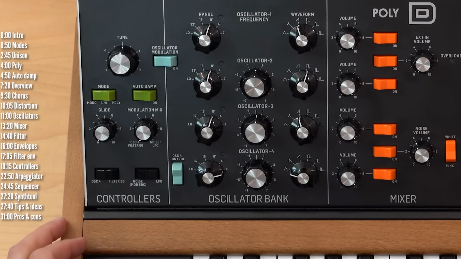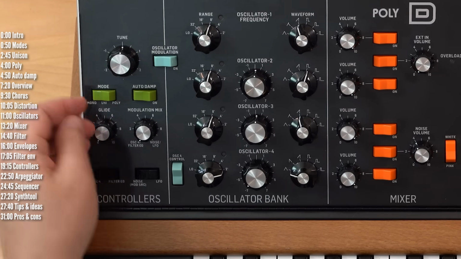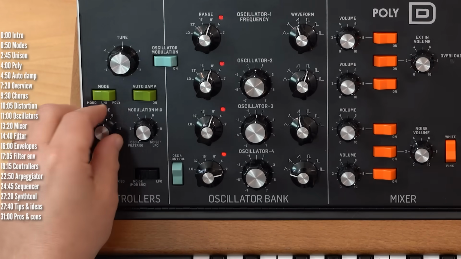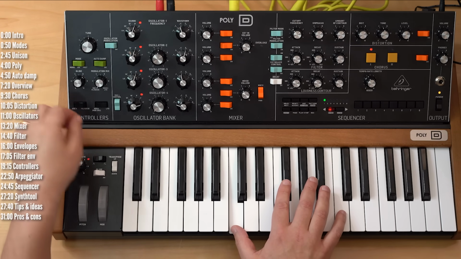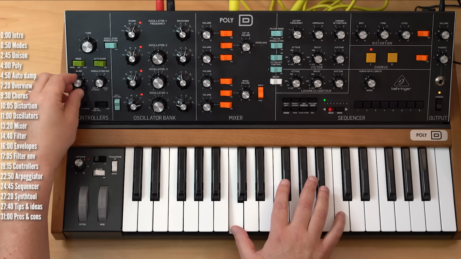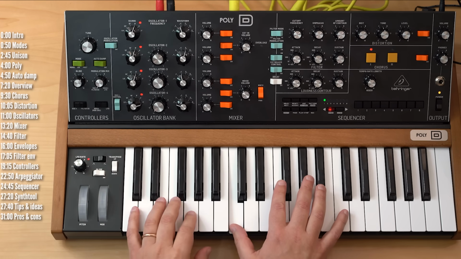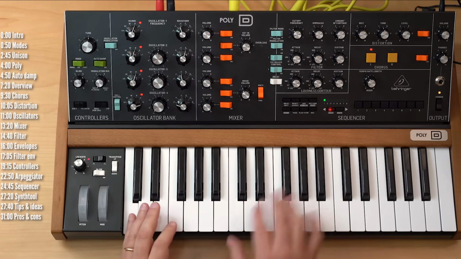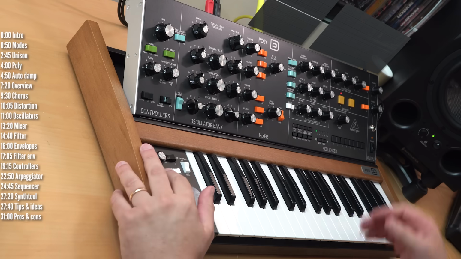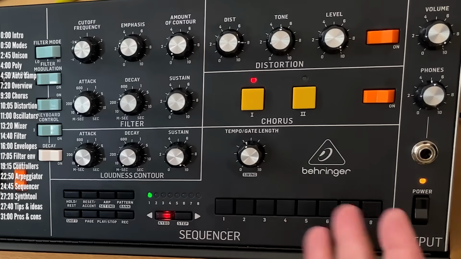Just to complete this section, you also have glide control, if it's on, which lets you gradually transition between notes. And with that said, let's move on to the arpeggiator and sequencer section.